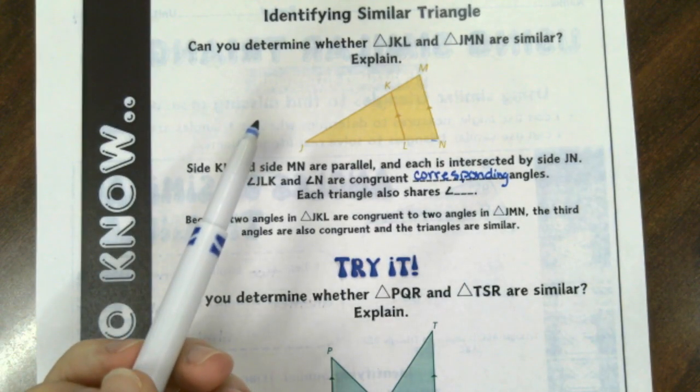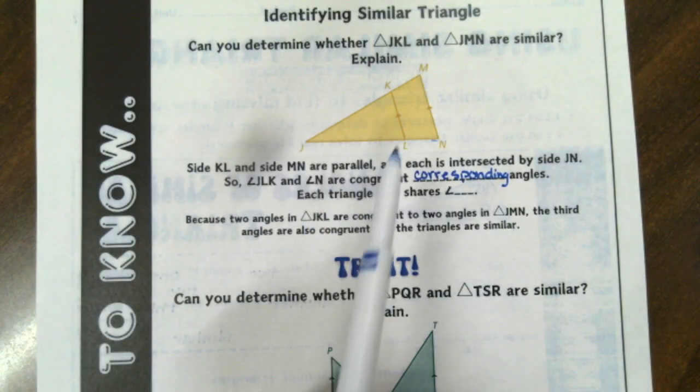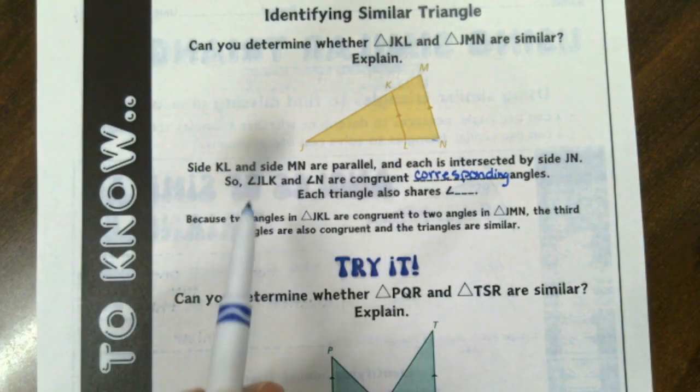And if you remember, congruent corresponding angles are angles in the same position on opposite parallel lines when the transversal crosses.